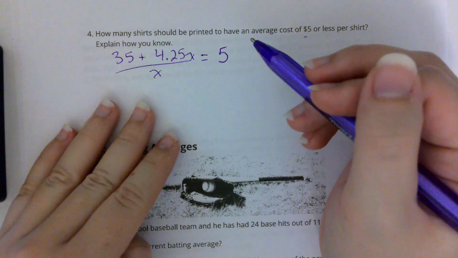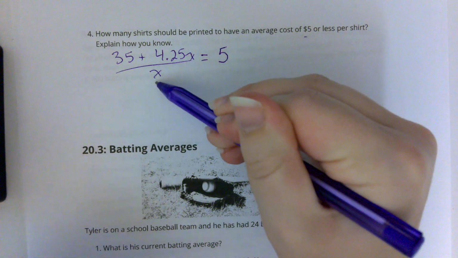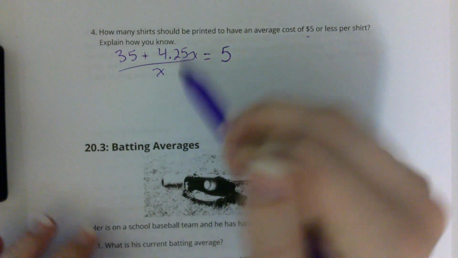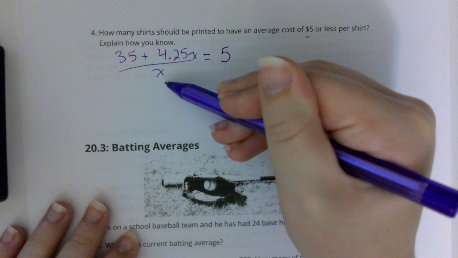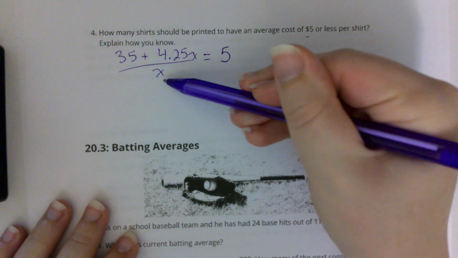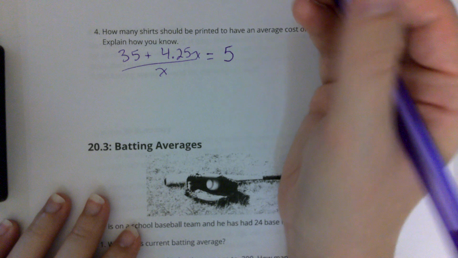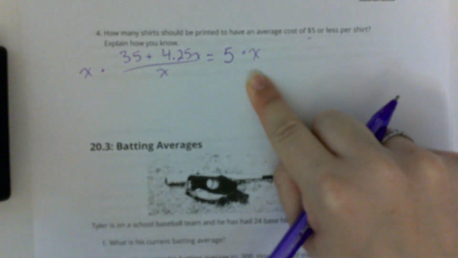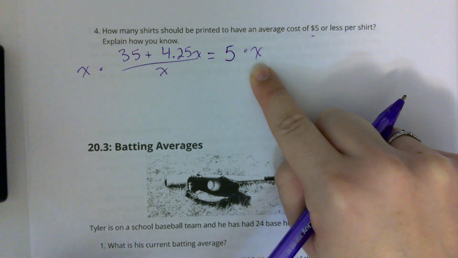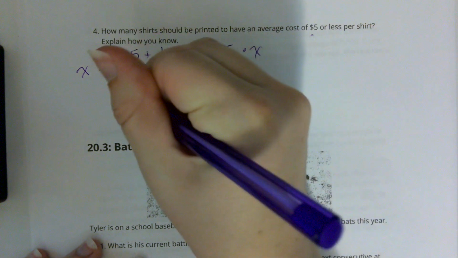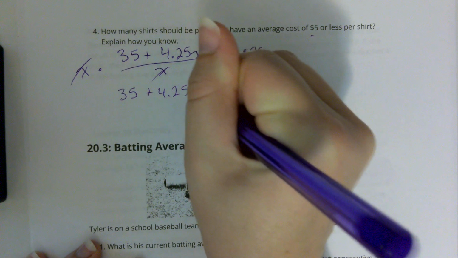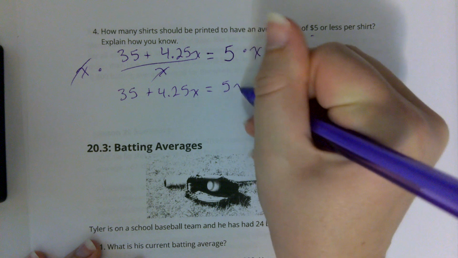So to solve this, the first thing I'm seeing is I'm dividing by x over here, and I really don't like that. So I want to get rid of this dividing by x. And generally, this is what you want to do first whenever you're solving a rational equation, is get rid of those denominators as much as you can. So I'm going to multiply by x so that I'm not dividing by x anymore. So that'll cancel out over here, and that'll mean that I'm now multiplying by x over here. So then, since these are going to cancel out, I'm going to have 35 plus 4.25x equals 5x.